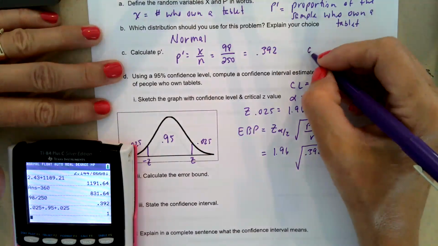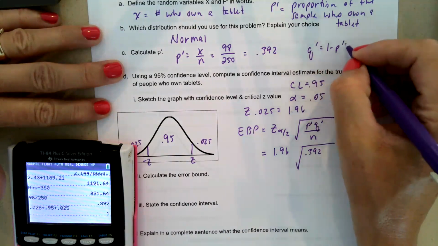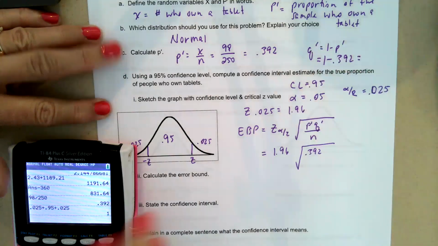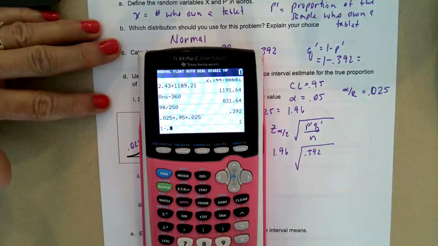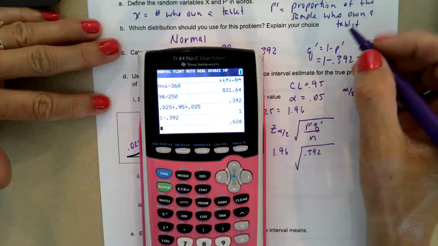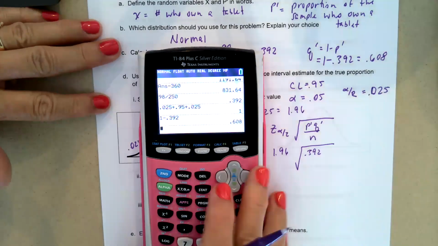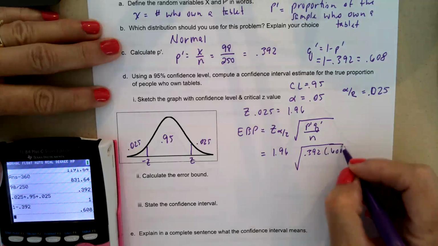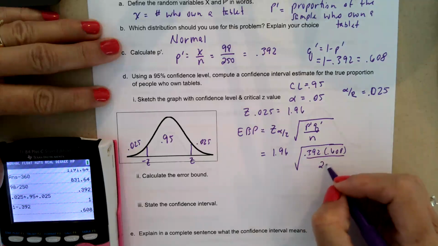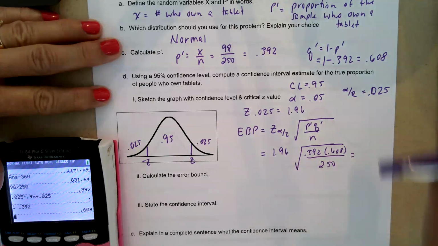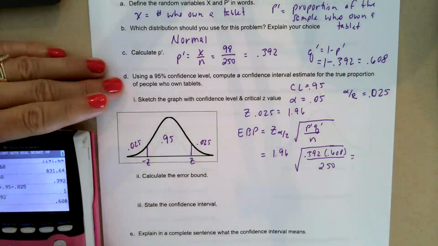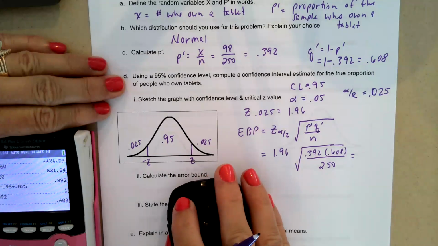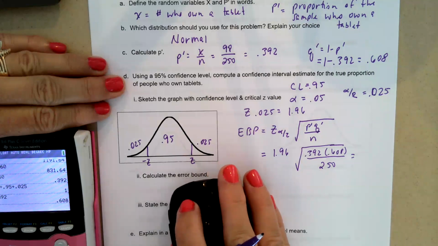And then remember that q hat is 1 minus p hat, so 1 minus 0.392 is 0.608. So times 0.608 over n, which was 250. So let's go to, so that we can see all of this worked out.